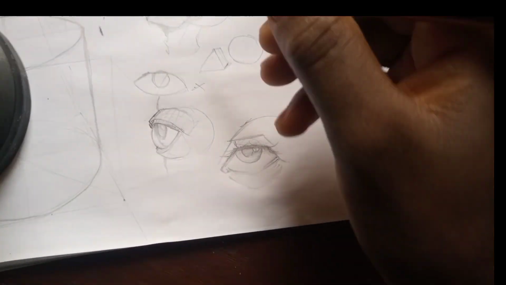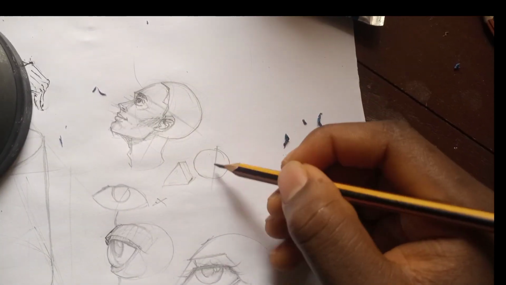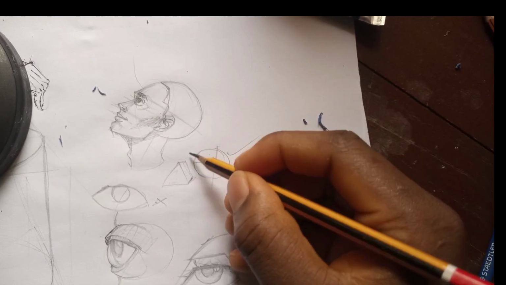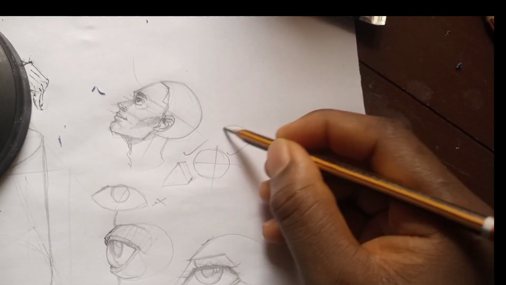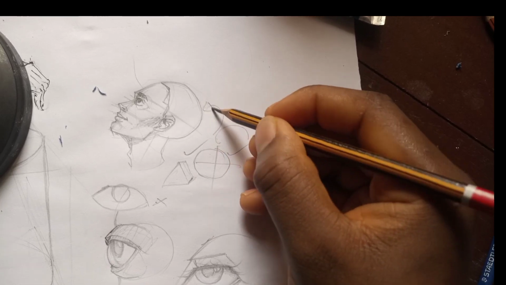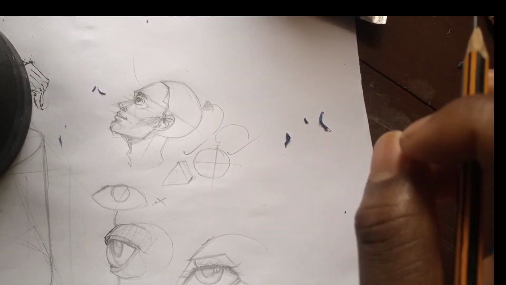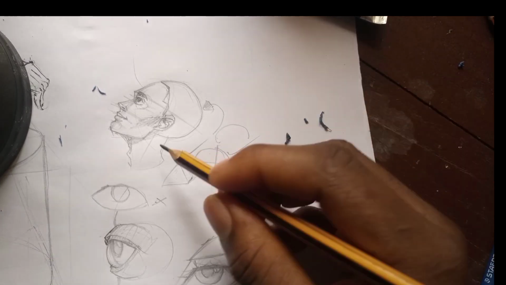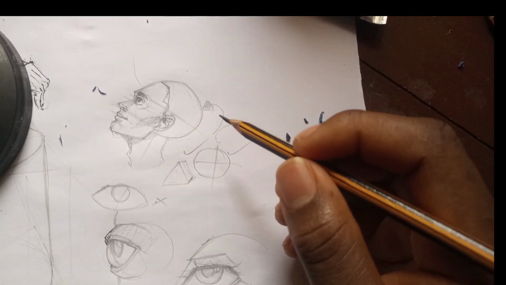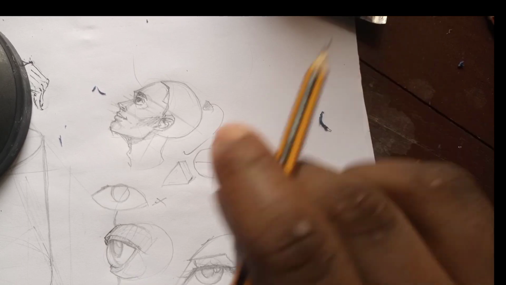Mannequinization is pretty much what we did for this head, carrying component parts, then joining them together to give you your results. That's pretty much mannequinization. That's it. So the more power you have over these basic shapes, the more power you have over your final drawing. It's just simple math.